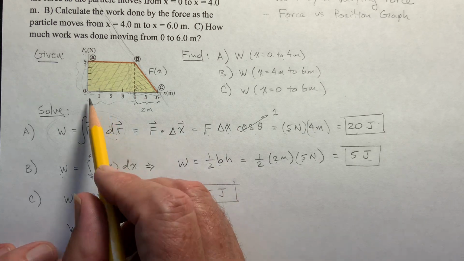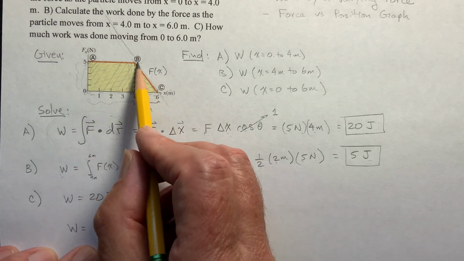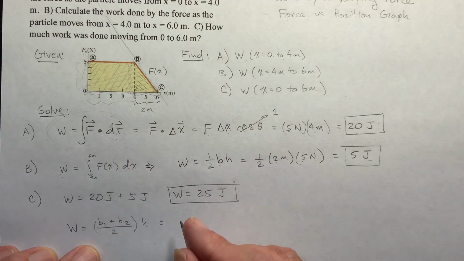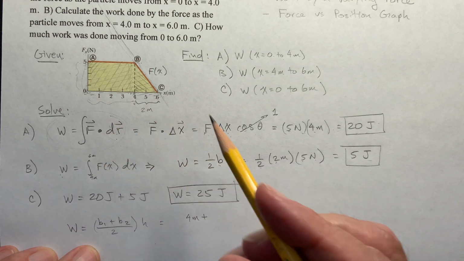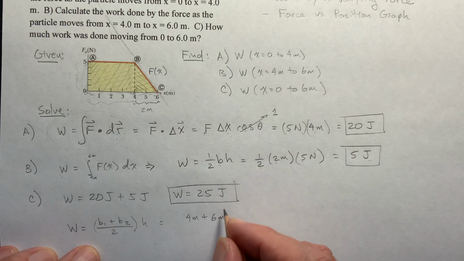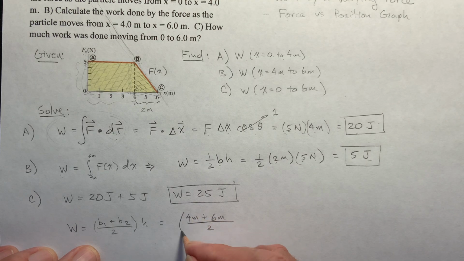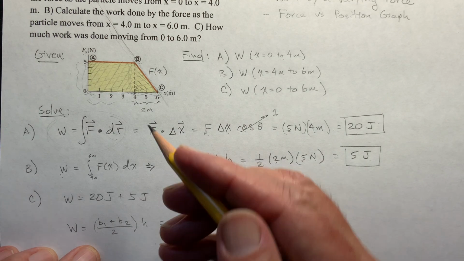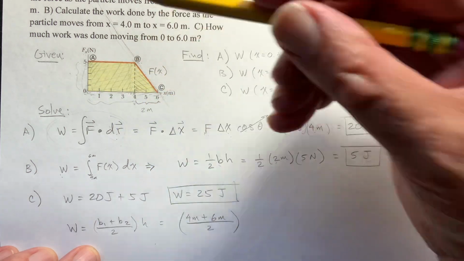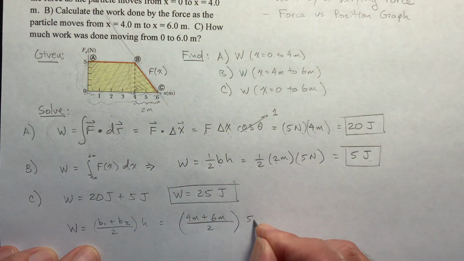And so, what is base 1? Well, the top base, we're going to say that that's 4 meters. And then what is this base? Well, that's 6 meters. We're going to divide that by 2. And then what is the height?